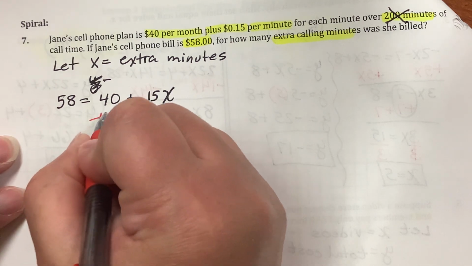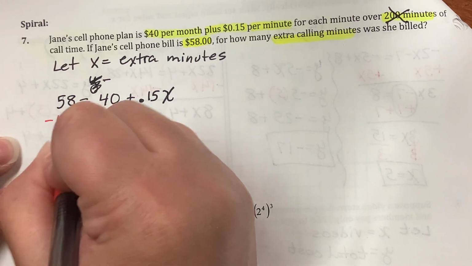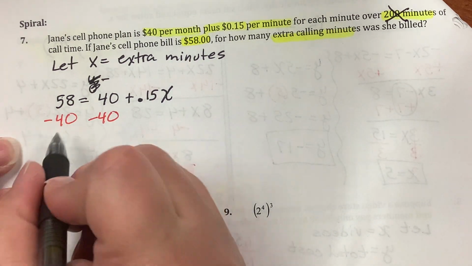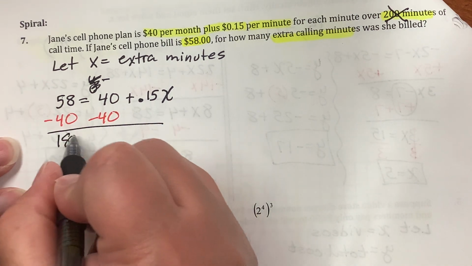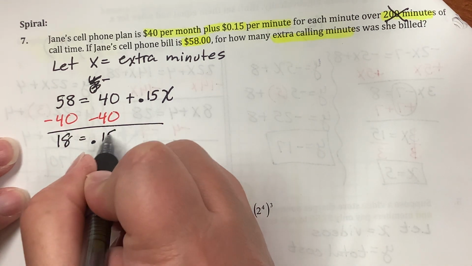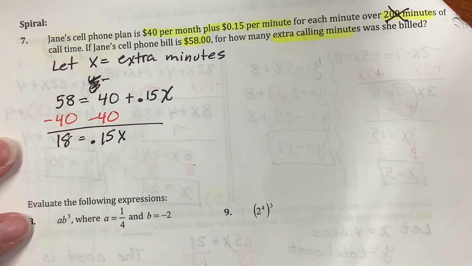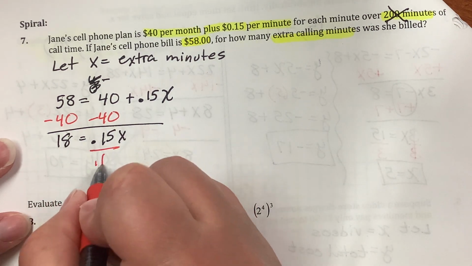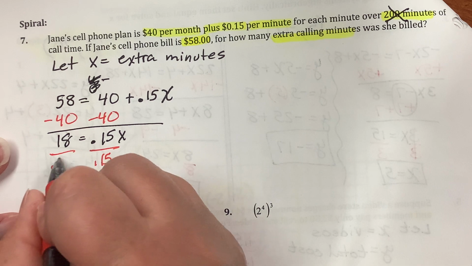All right, so solve it. Minus $40 from both sides, and we have $18 equals 0.15x. Divide by 0.15 on both sides.